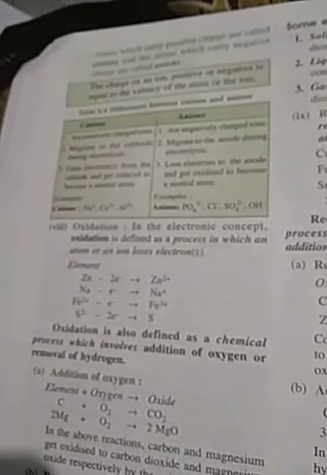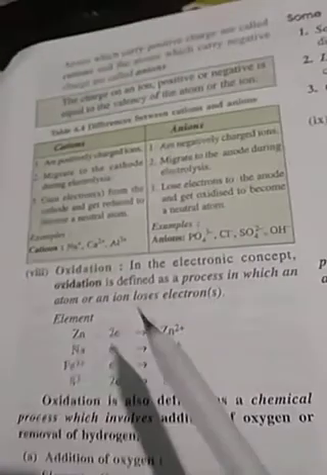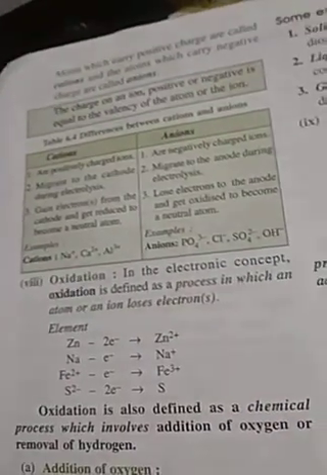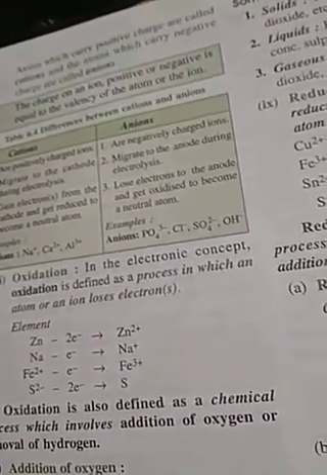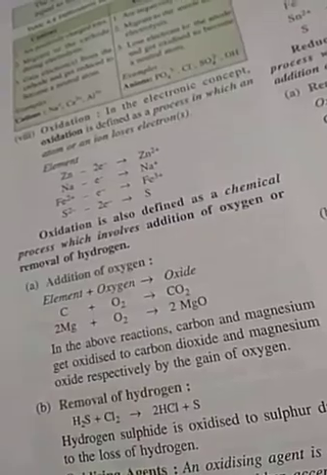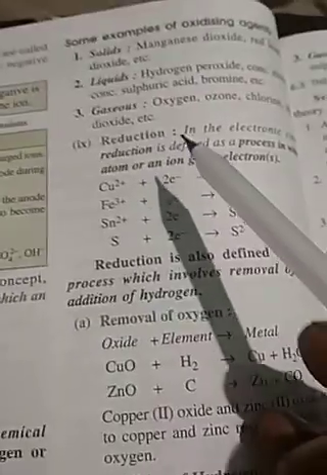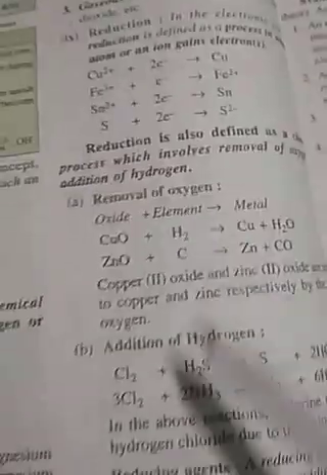In this chapter, electrolysis, we had studied till point 7. Now, the 8th point is oxidation. So far, we knew that addition of oxygen or removal of hydrogen is oxidation, and just vice versa. What is reduction?